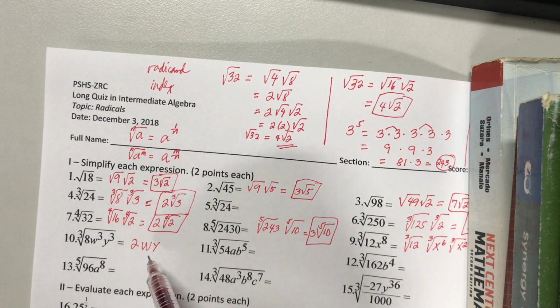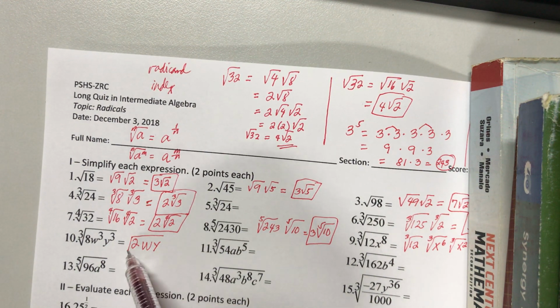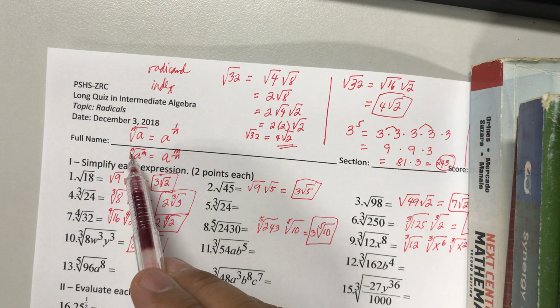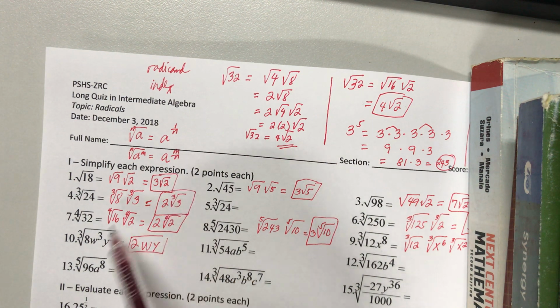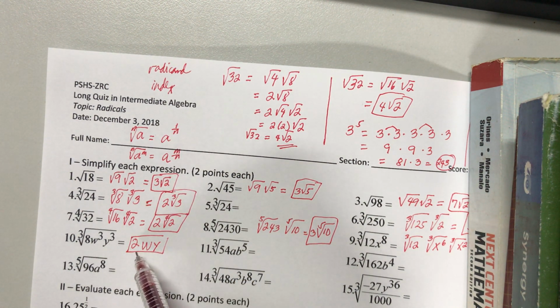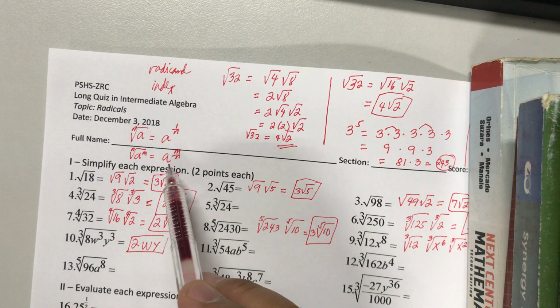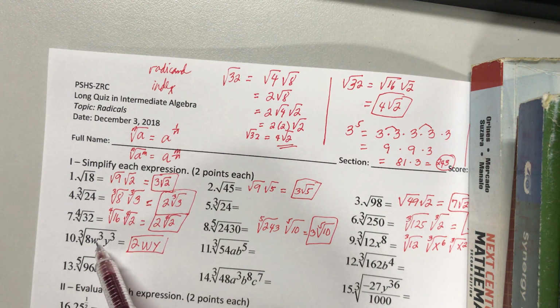So that is again an application of the concept that the nth root of a to the power of m is a to the power of m over n. So the cube root of 8 is 2, since 2 cubed, or 2 multiplied by itself 3 times, is 8. So the cube root of w cubed is w, since by definition the nth root of a to the power of m is a to the power of m over n. So that's w to the power of 3 over 3. 3 over 3 is equal to 1, which is the exponent of w. The same goes for the variable y.